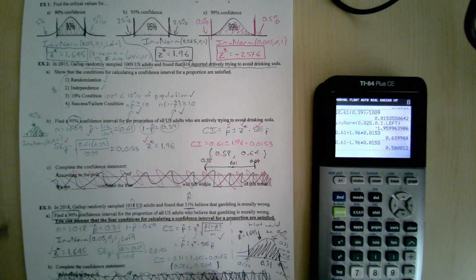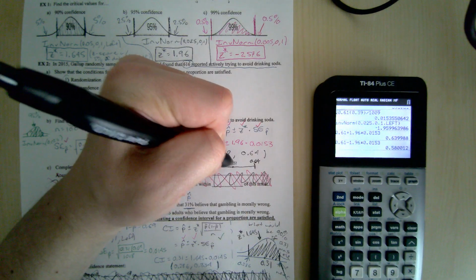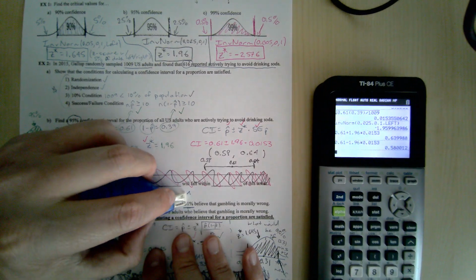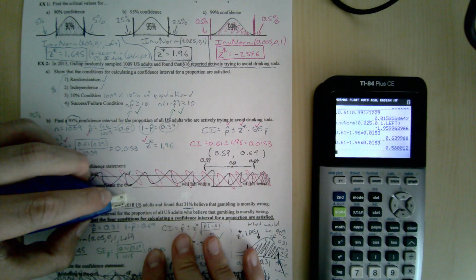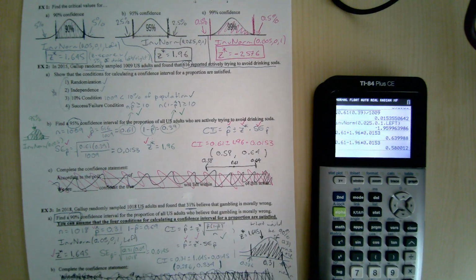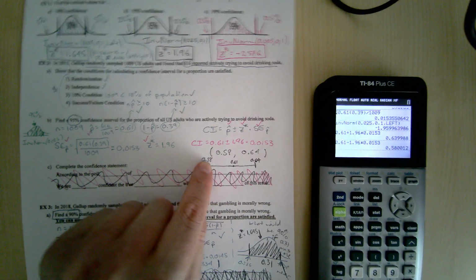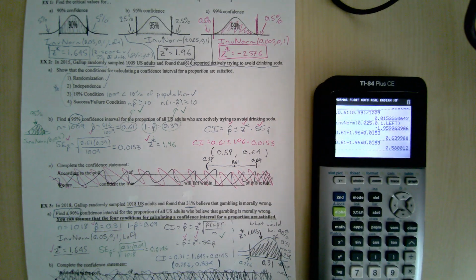This is actually useful information because that means most Americans are probably trying to avoid drinking soda, from our statistical sample. Would you say over half of Americans are trying to avoid soda? Yeah, because we're 95% confident that it is between 58 and 64, so it's probably more than half.